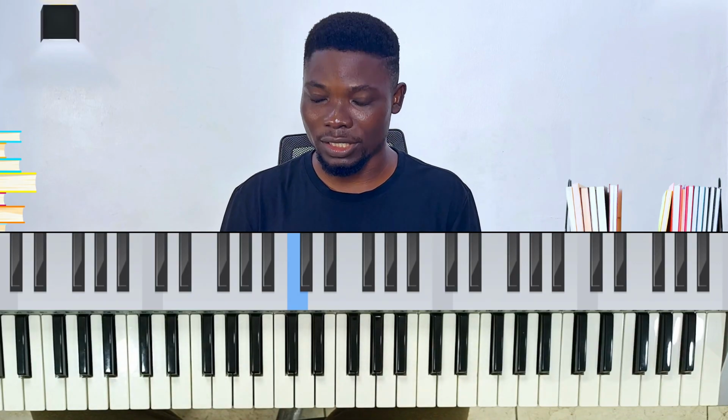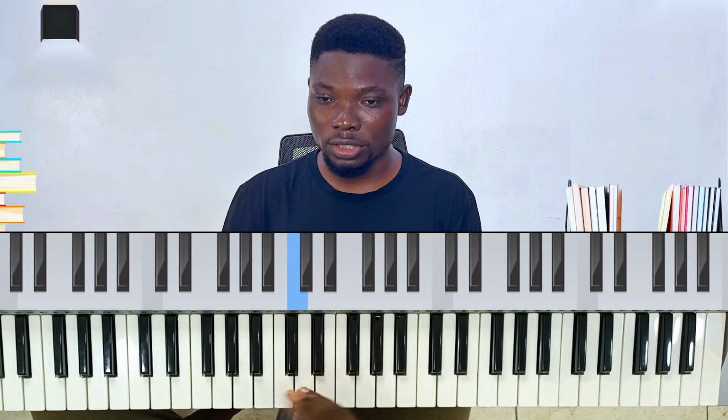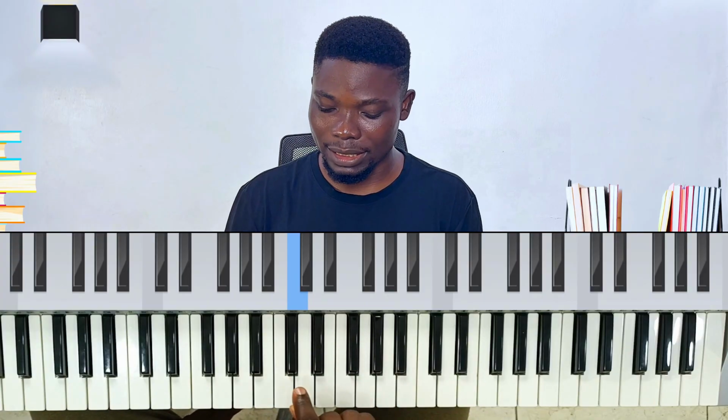So let us do some runs and flexibility using this chromatic scale. This will help you get better as you follow along. So I'll demonstrate it first, then you do afterward. So this is what we're going to do. So I'll just play some runs, some notes in between this chromatic scale. So listen. Sing it off the piano.